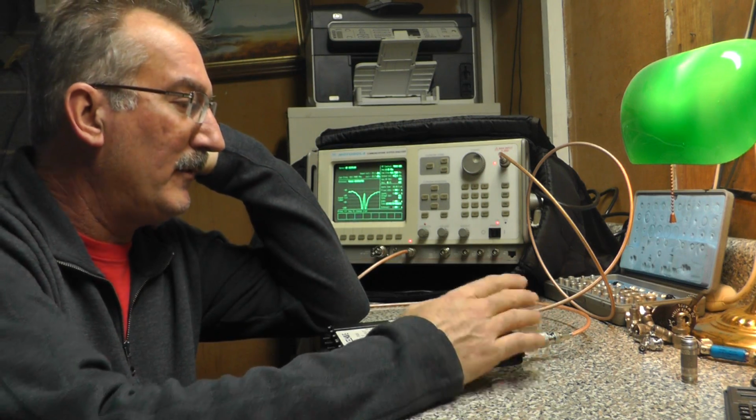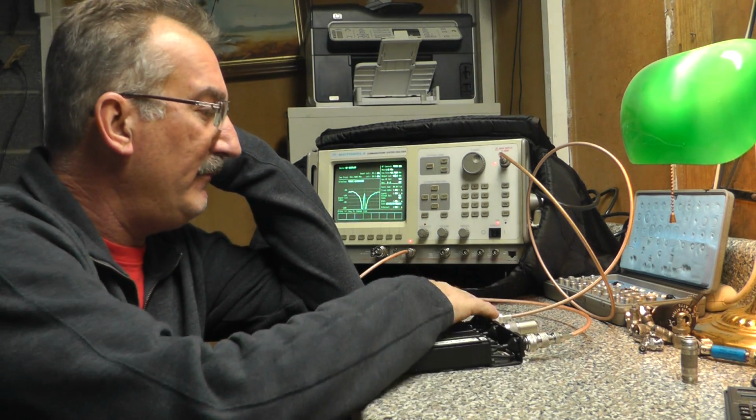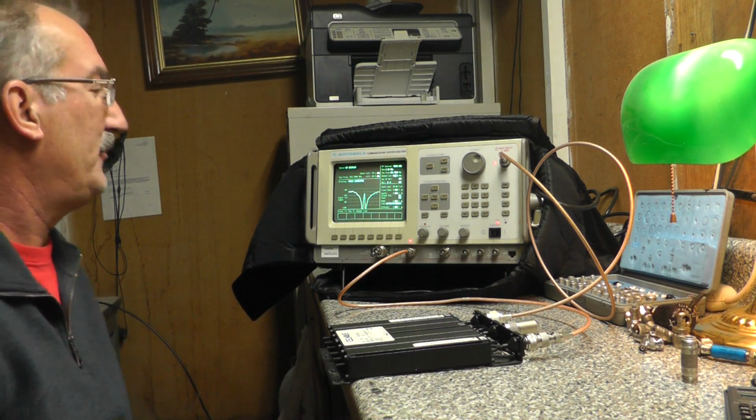And so once again, going input into the transmit side, output out of the receive side, here's our pair of notches.